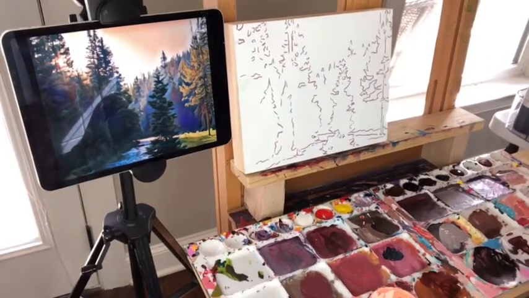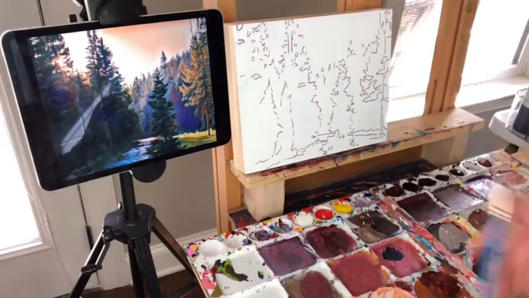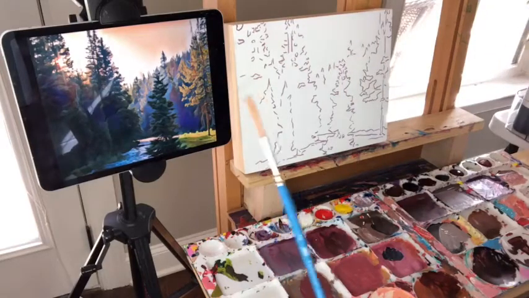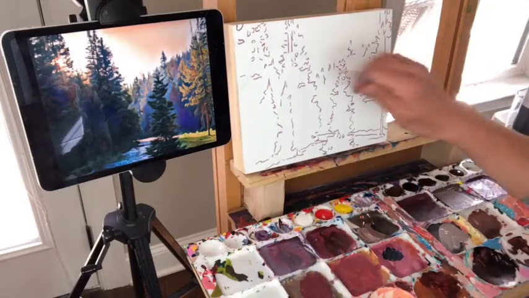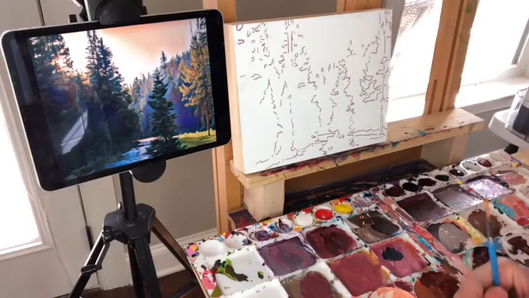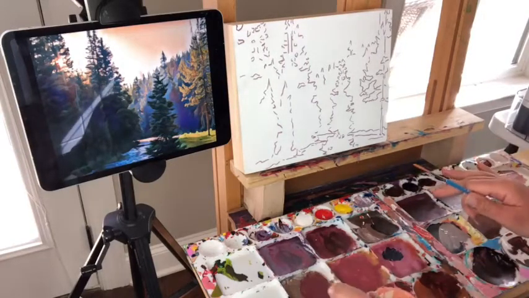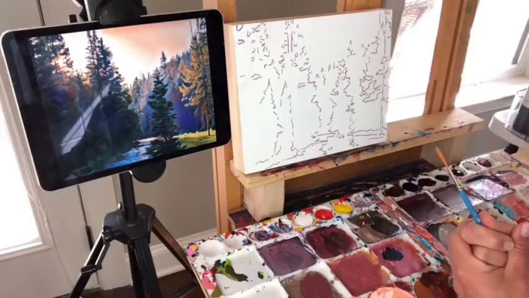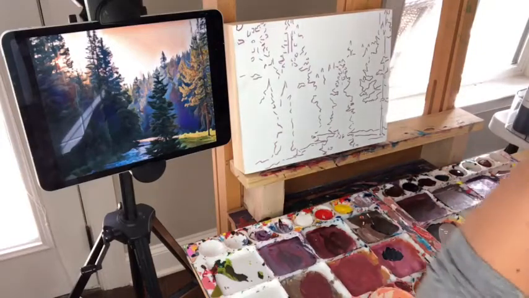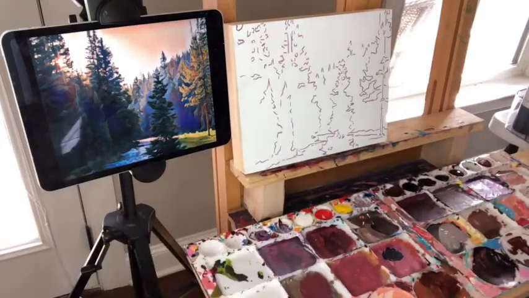Let's do it. Okay, so these outlines are on here. I painted over them using a skinny little script liner brush like this. And I mixed up a light purple from Payne's Gray, alizarin crimson, and white. So hopefully if you're painting with me, you have the same thing going on here. All right, so we've got those outlines in.